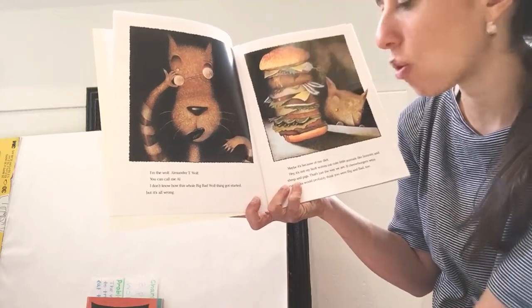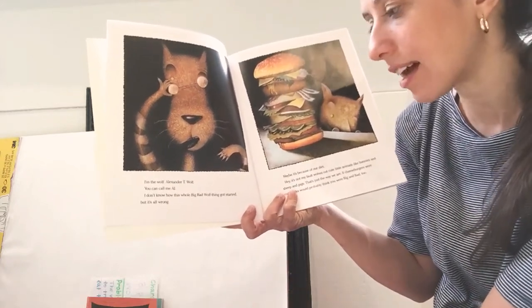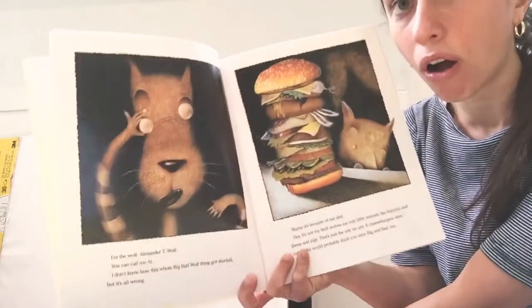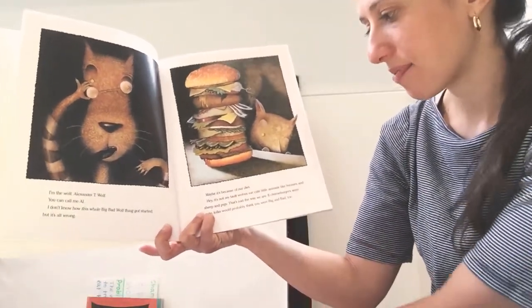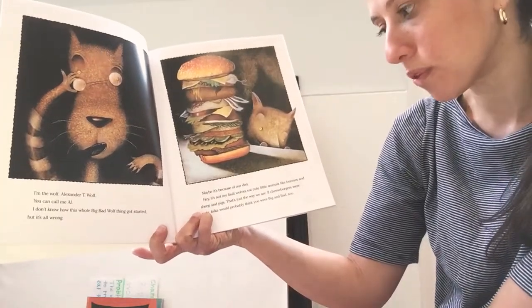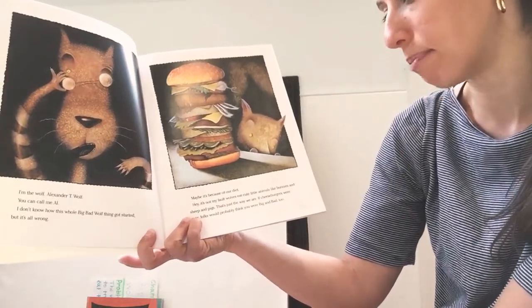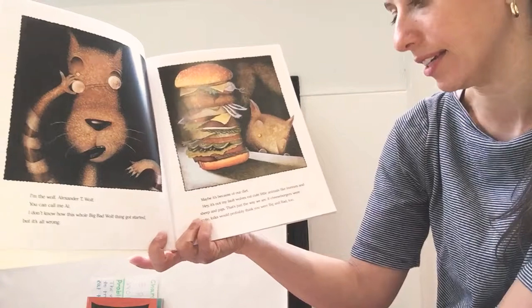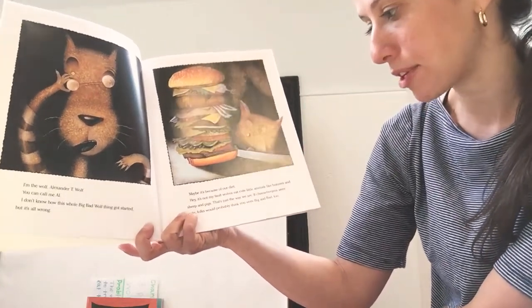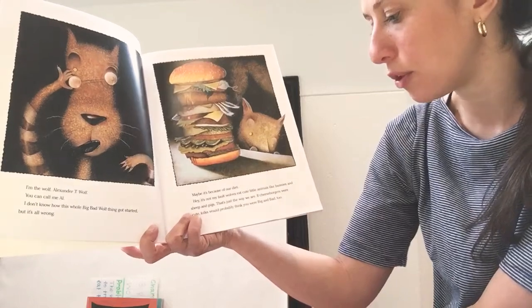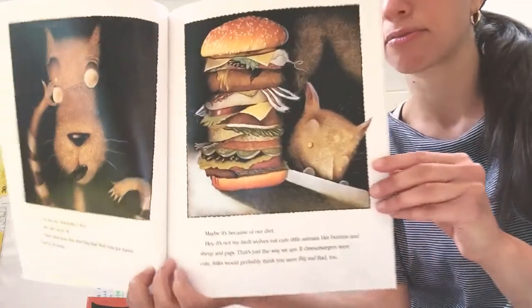I don't know how this whole big bad wolf thing got started, but it's all wrong. Maybe it's because of our diet. Hey, it's not my fault wolves eat cute little animals like bunnies and sheep and pigs. That's just the way we are. If cheeseburgers were cute, folks would probably think you were big and bad too.